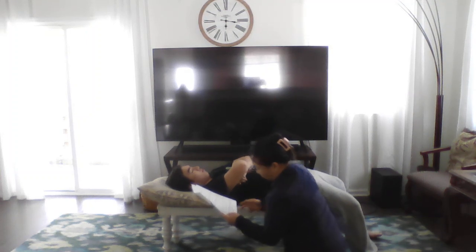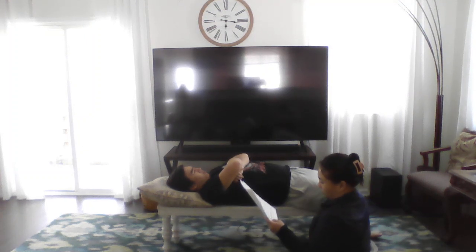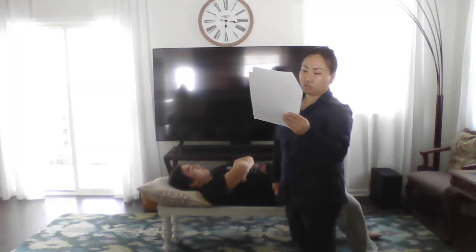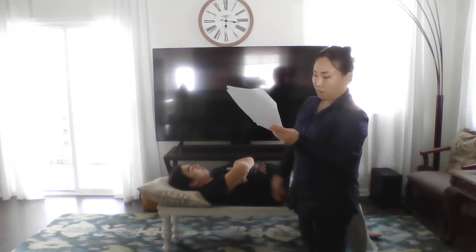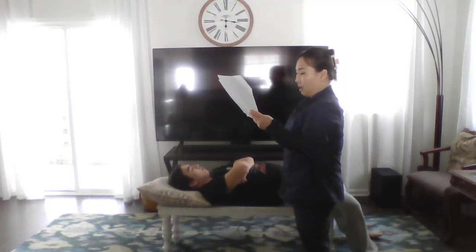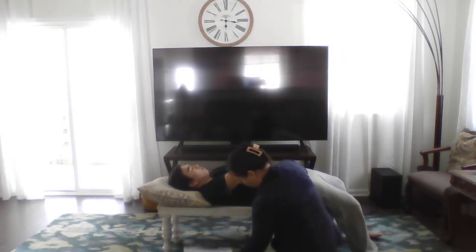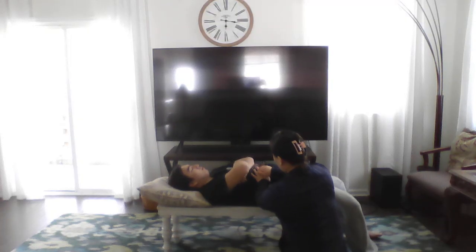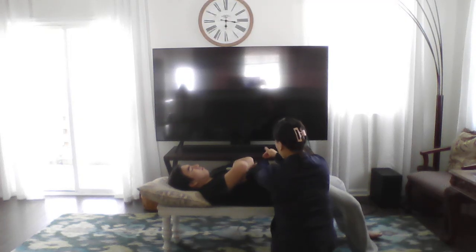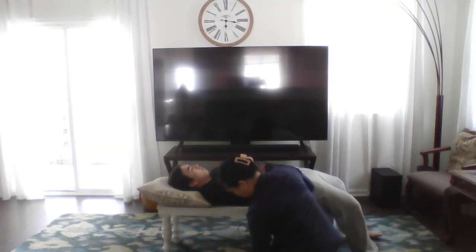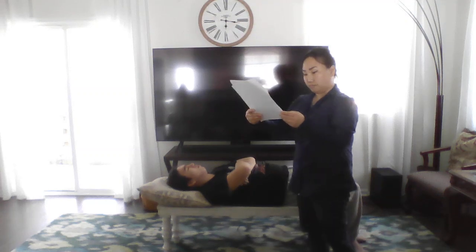No. Abdomen is soft and non-tender, and no masses are noted. I'm going to percuss your abdomen for tympany or dullness. Tympany and no dullness is noted.